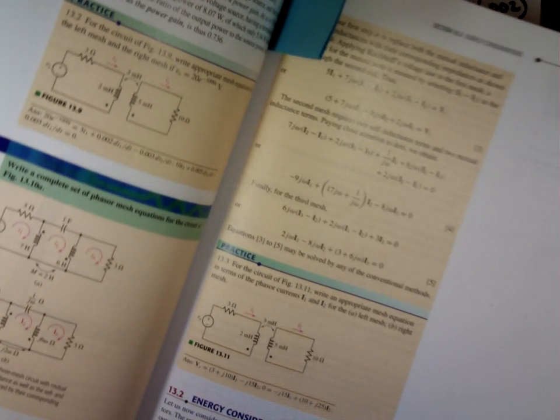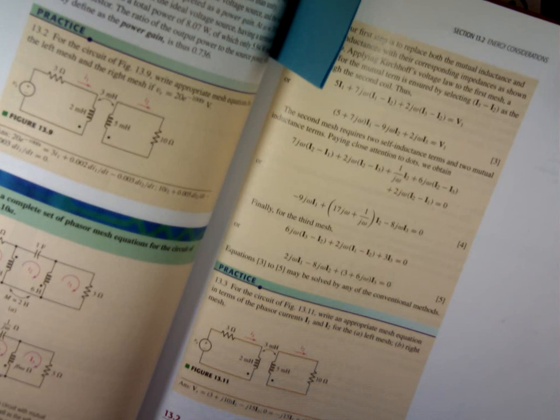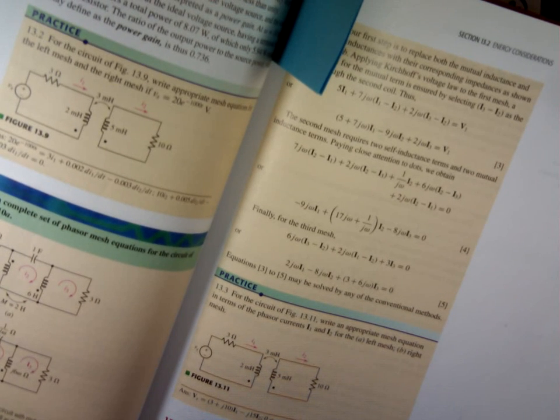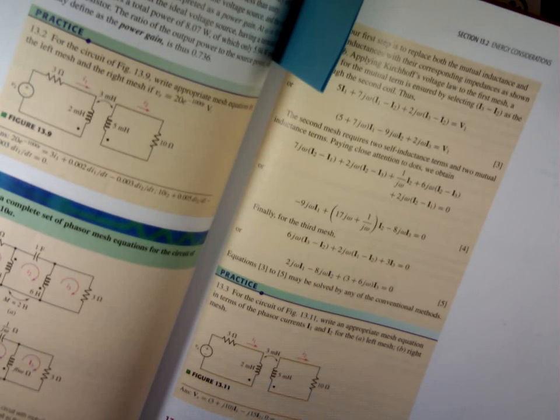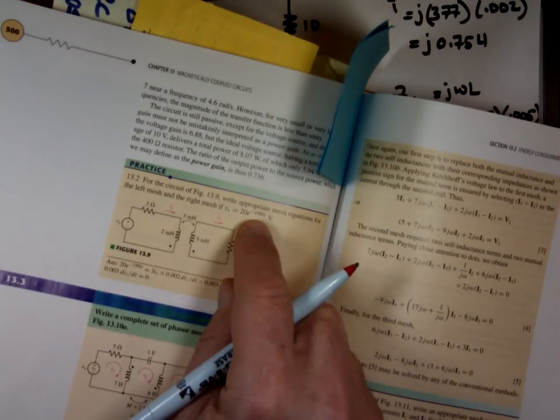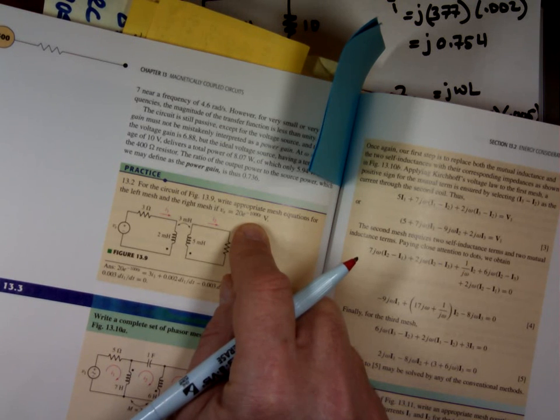Well, 13.2 had the same circuit, but they didn't have an omega value for that one. Actually, for 13.2 it's 1,000. Yep, 1,000.